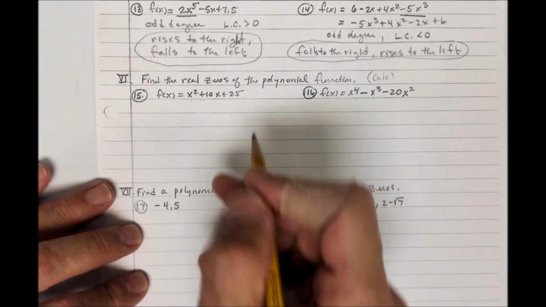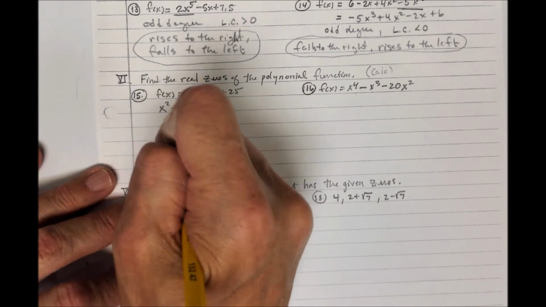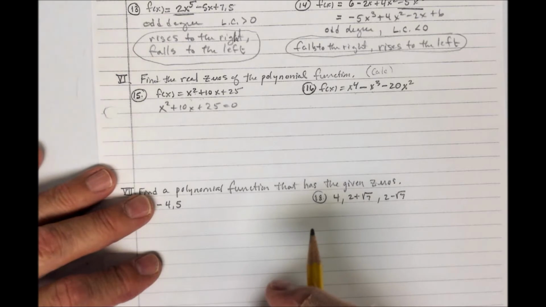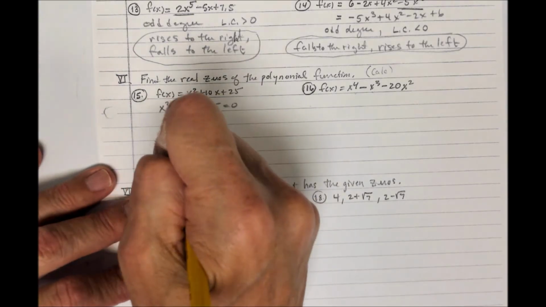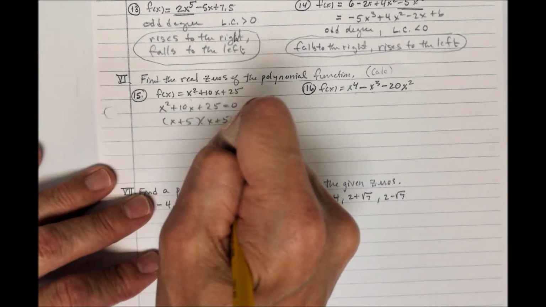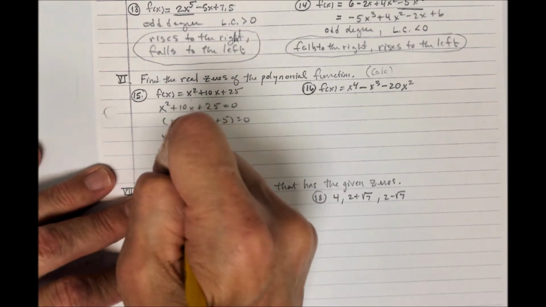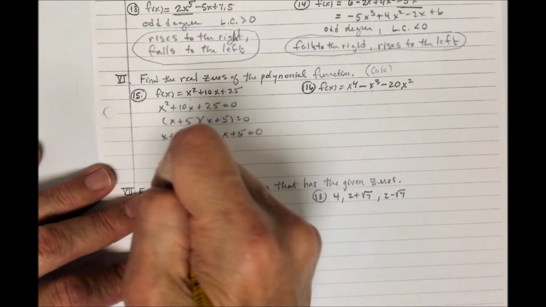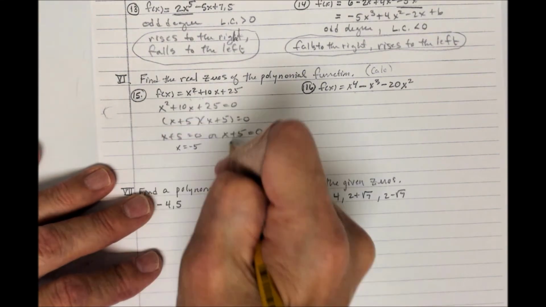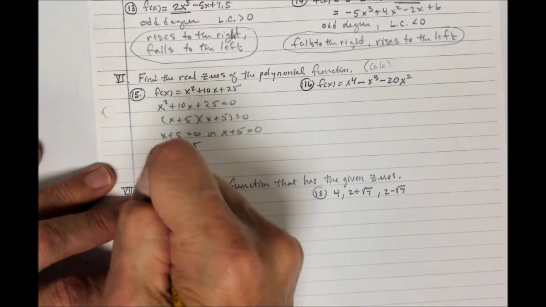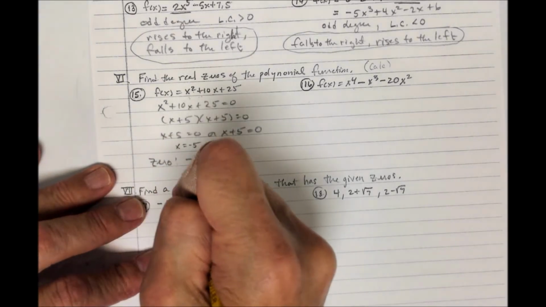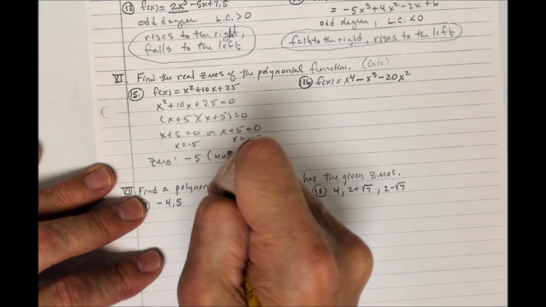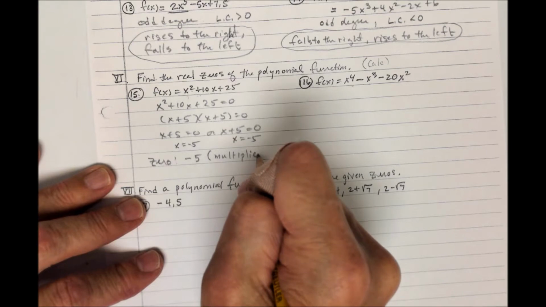So in this problem here, I'm going to set x squared plus 10x plus 25 equal to 0, just like I was finding x-intercepts. And this one actually factors to x plus 5 times x plus 5. And if I set x plus 5 equal to 0, I'd be doing it twice. If I went ahead and set both factors equal to 0, I'm going to get negative 5. I'm just going to get it twice. So my 0 is negative 5, but since I get it twice, in parentheses I'm going to write multiplicity 2.